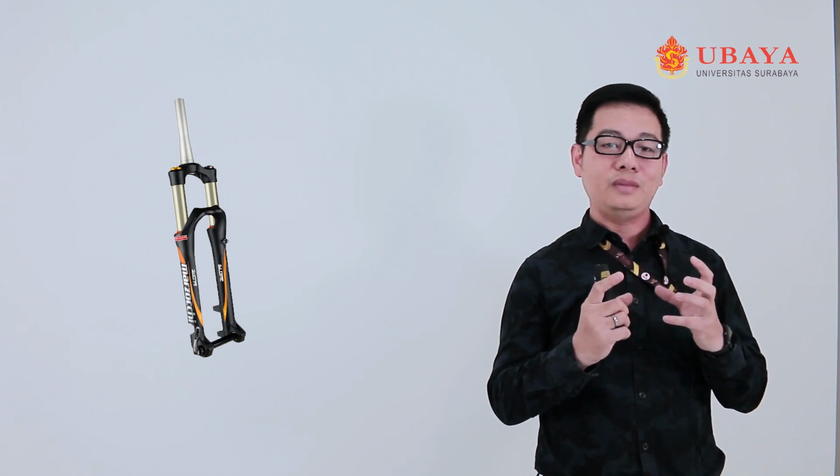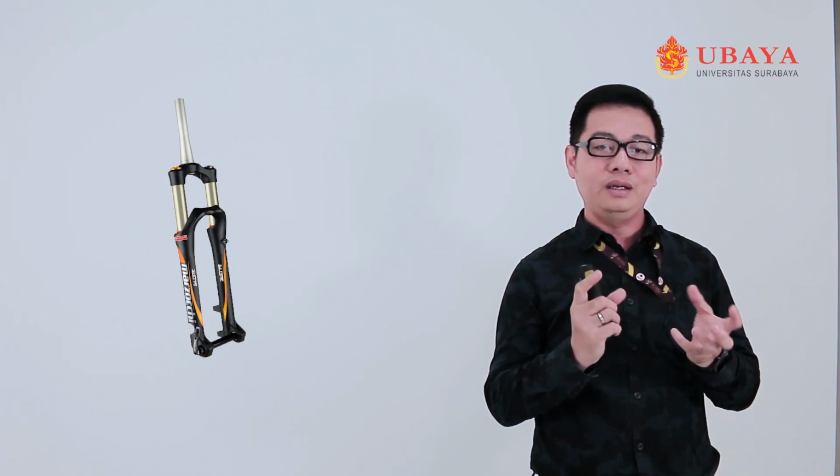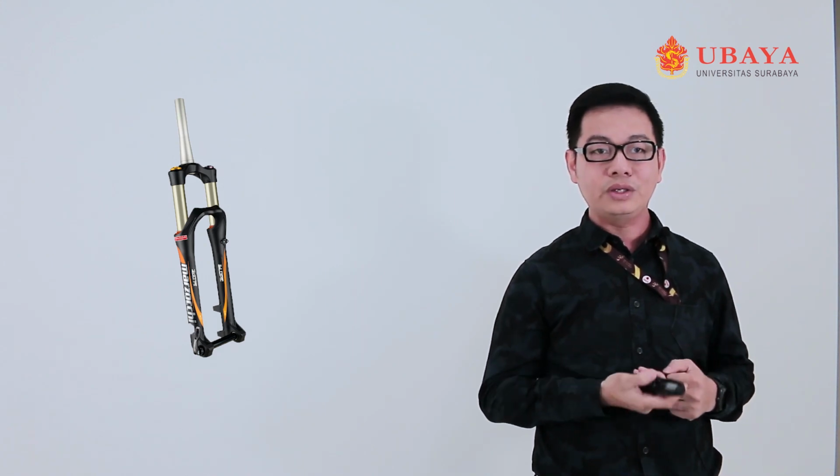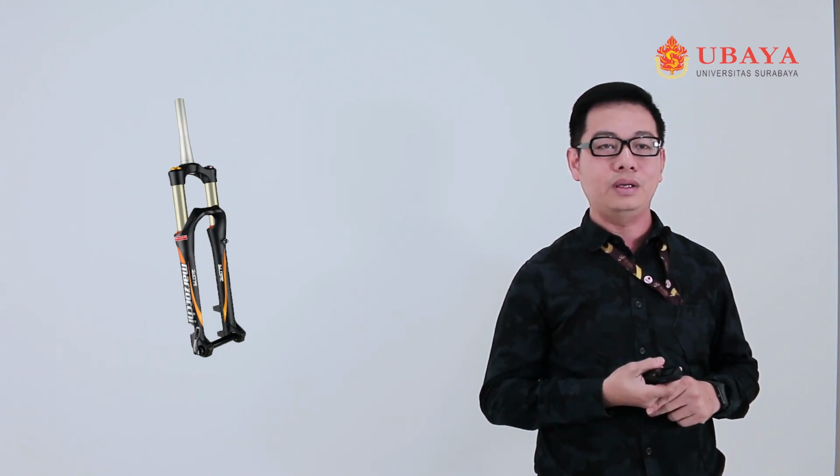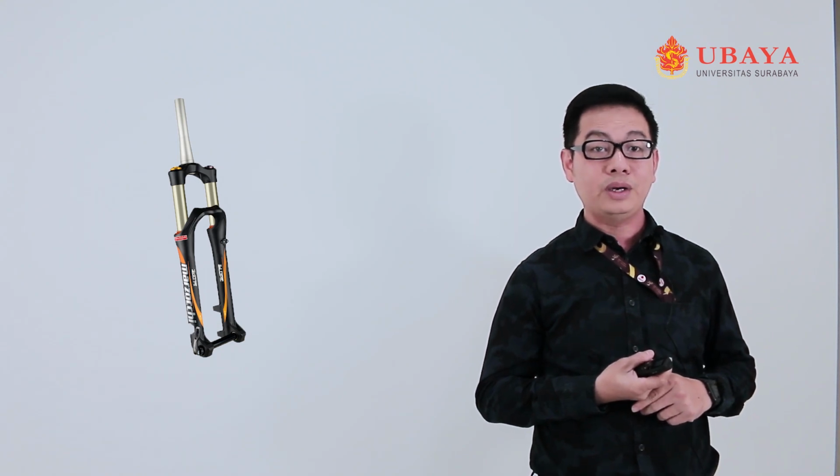But in this case, we focus on the suspension fork. What is a suspension fork? The keyword is suspension. I think it is located in front. Why is the suspension fork very important? These are examples of suspension forks from a mountain bike. So what is the function of the suspension fork? Good. The suspension fork makes the bike more comfortable when you ride the bicycle.